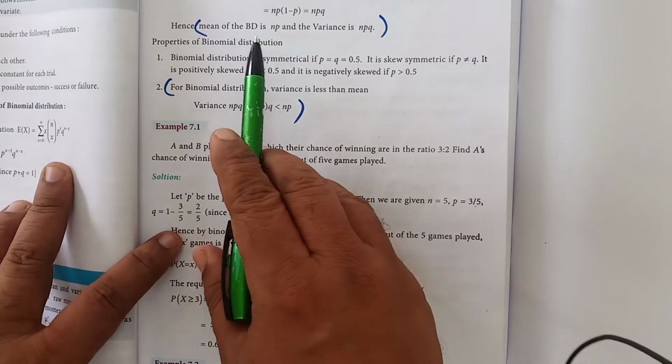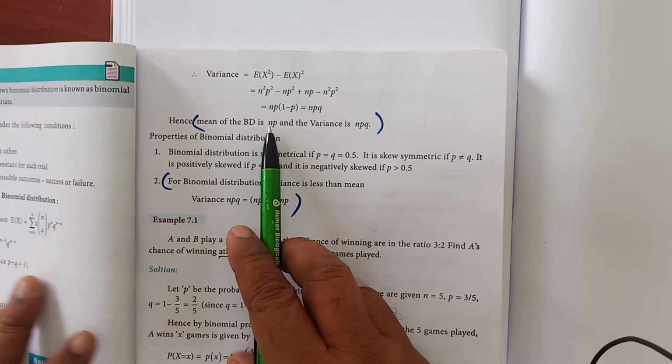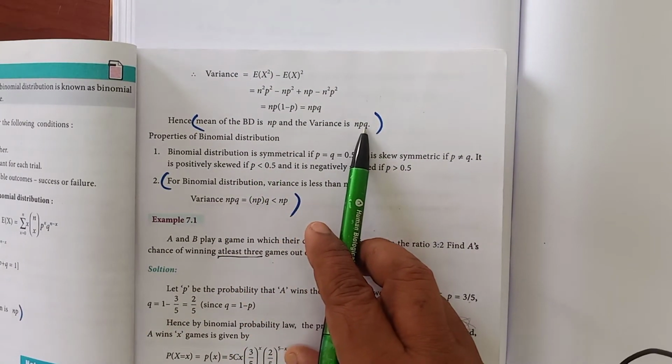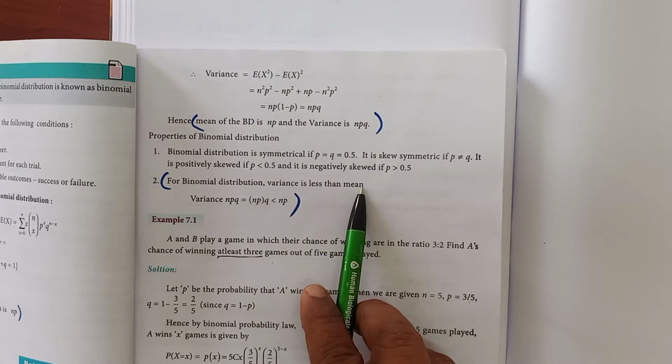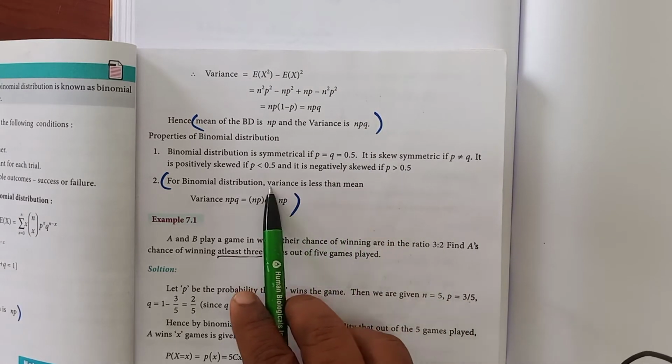In binomial distribution, the mean formula is np and variance is npq. At the same time, variance is less than mean. Even we can say mean is greater than variance.